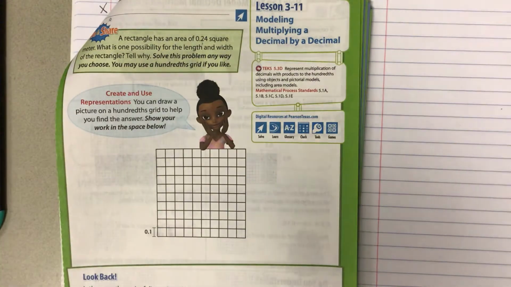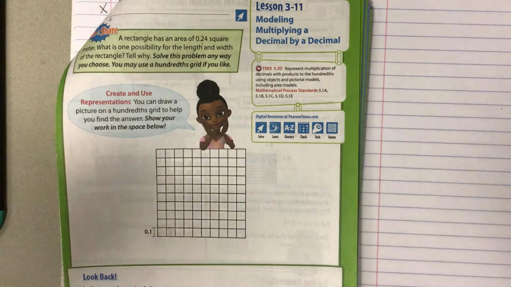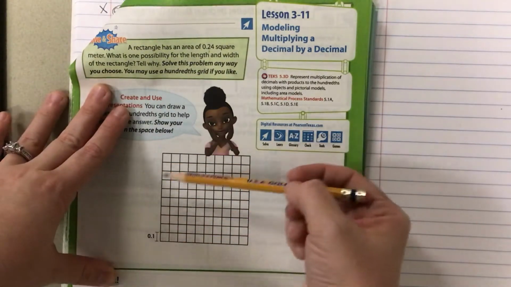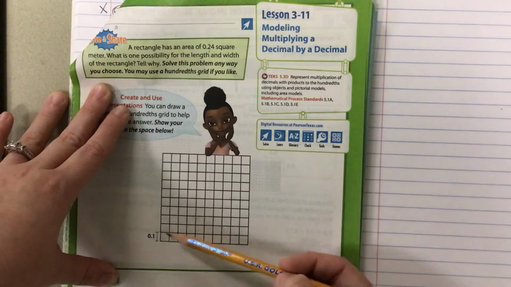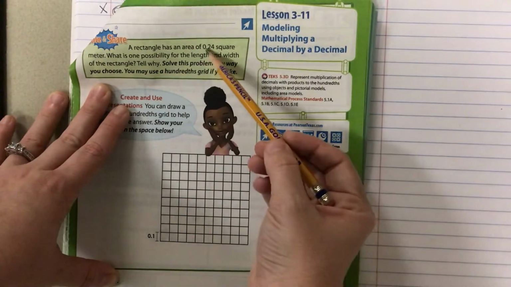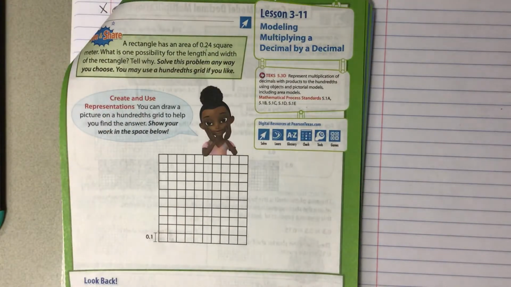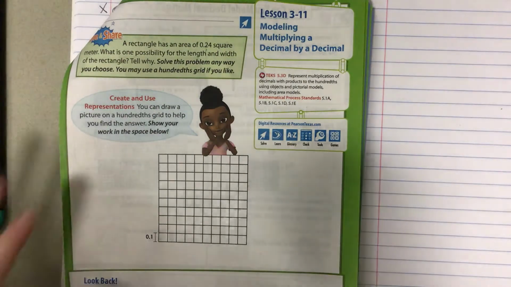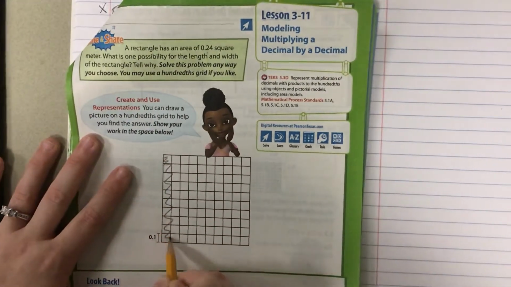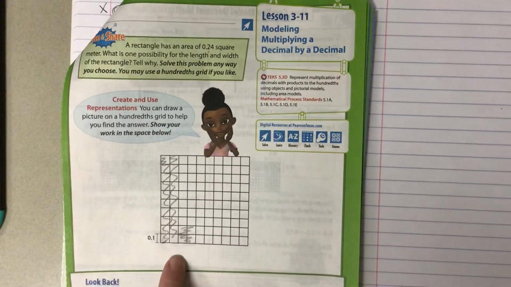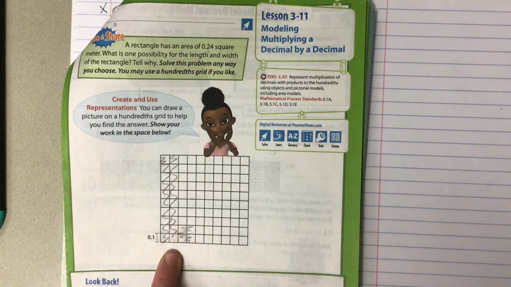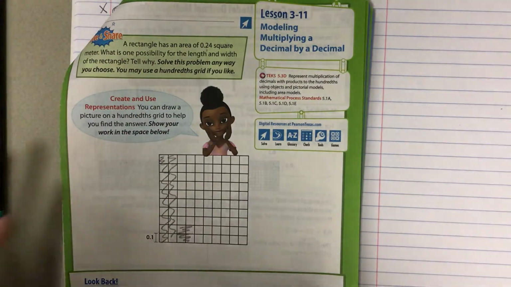So I want 24 squares shaded in because my box is my whole. Going down one row is a tenth, and then each box is a hundredth. So if I know I want 24 hundredths, I need to make sure that I have 24 boxes shaded in. So this is 10, this is 20, and then this is 4. Now while this is 24 hundredths shaded in, this is not a rectangle. So this does not work. So let's look at something else.